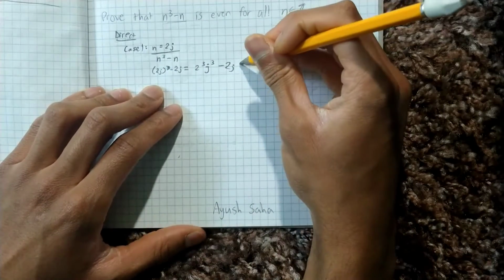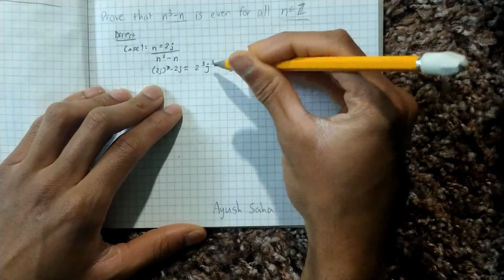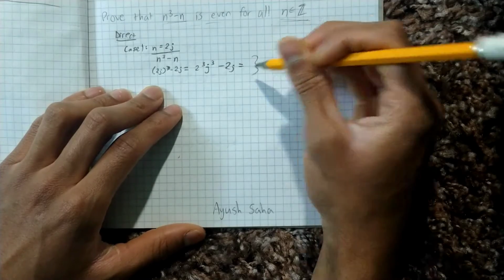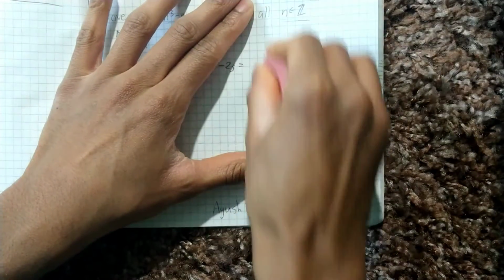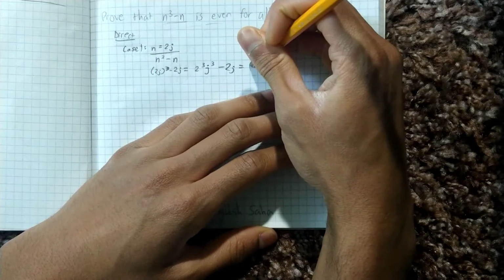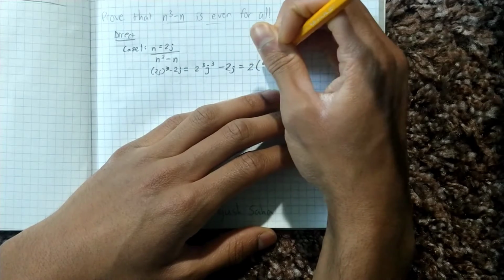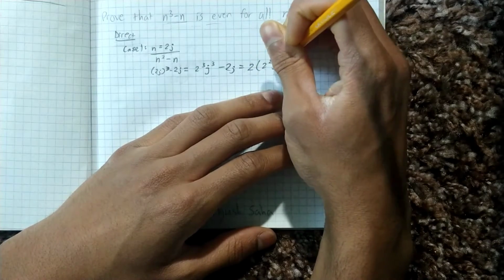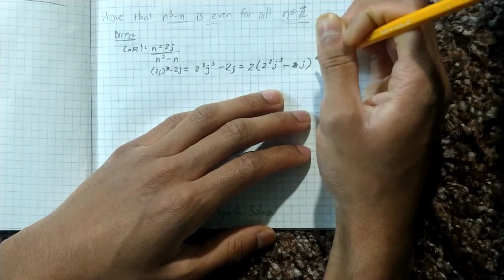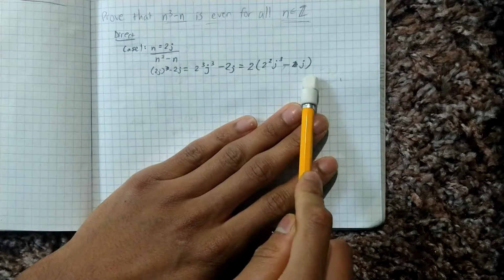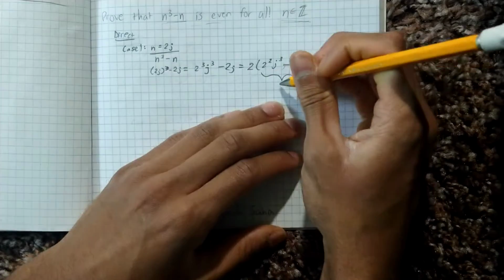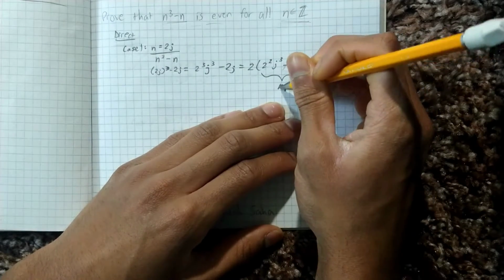So now from here, we can actually simplify. Remember that because we want to prove that it's even, we want to simplify to 2 times something. We can do that by factoring out a 2, which equals 2 squared j cubed minus 2, minus j, and that looks right.